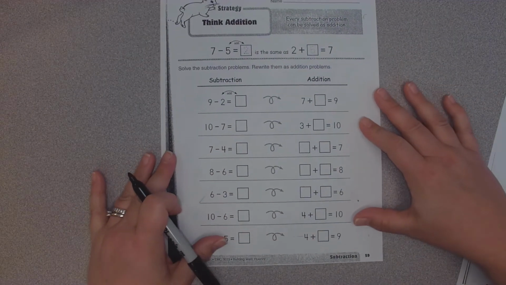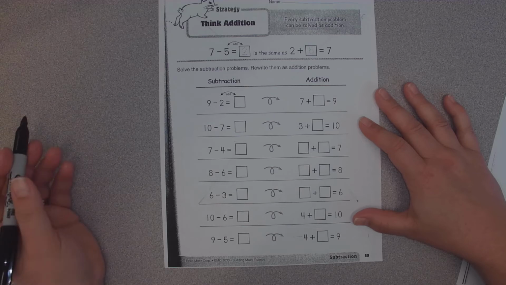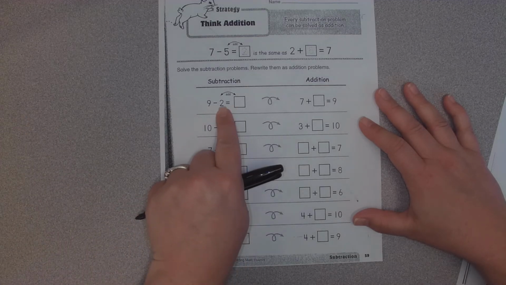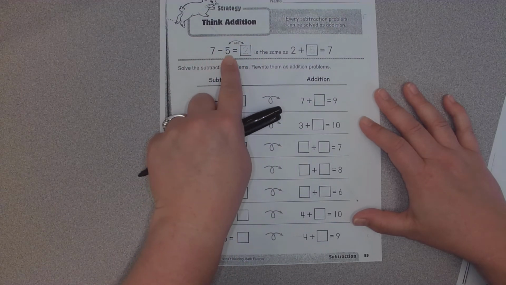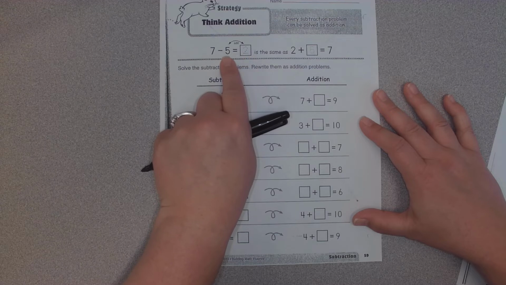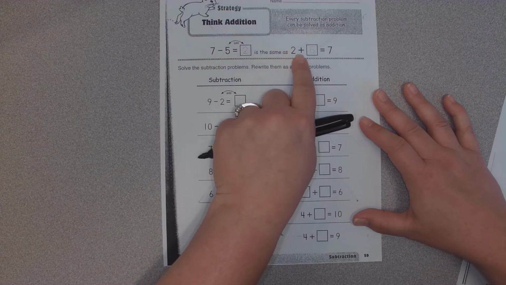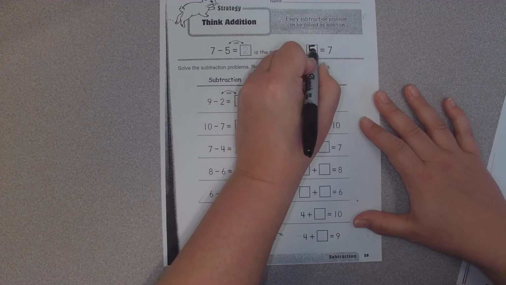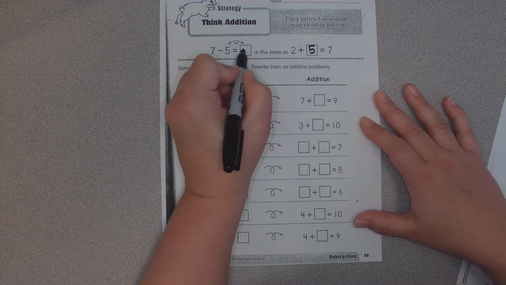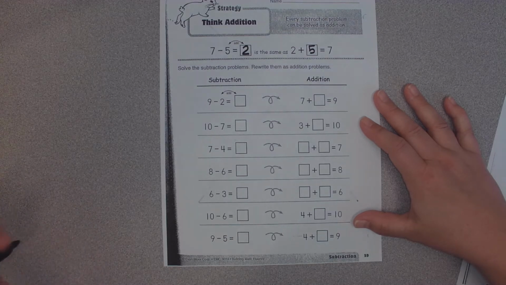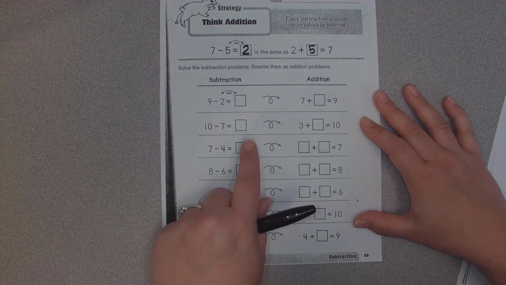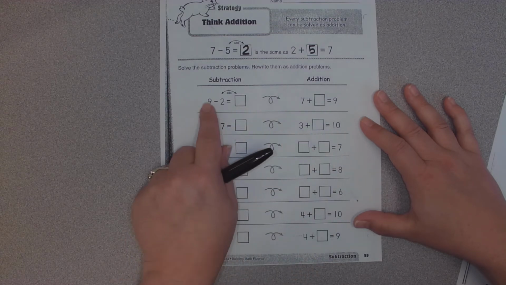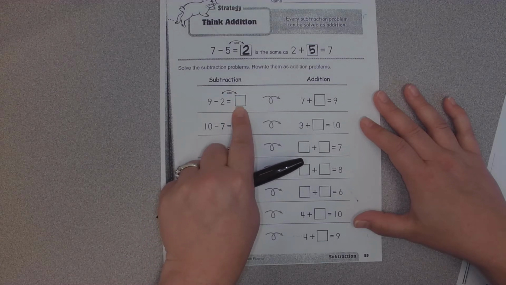There it is. All right, your pages today, one looks like this, okay? And we are just adding to the smaller number to make the bigger number. So the example at the top is 7 minus 5. What plus 5 equals 7? 2 plus 5 equals 7. So 7 minus 5 must equal 2. Same thing here. We're going to flip it around, okay? So we are going to solve it as an addition problem. 9 minus 2 equals what?